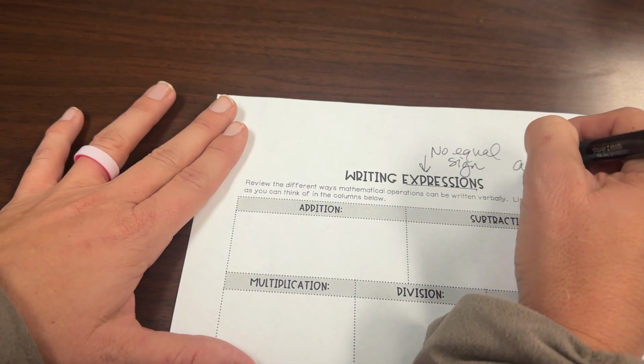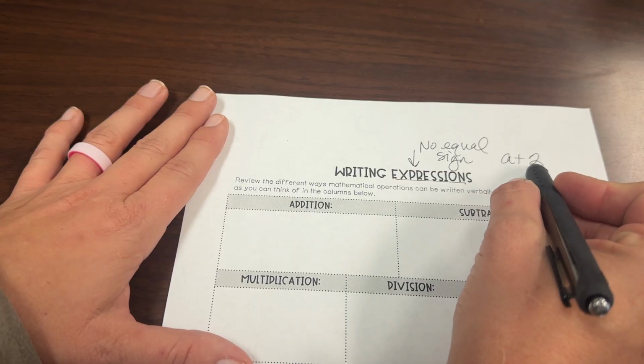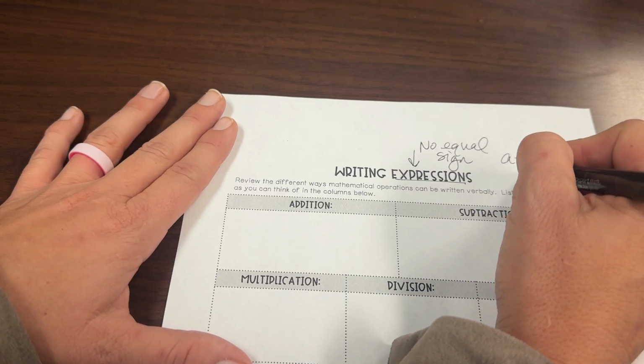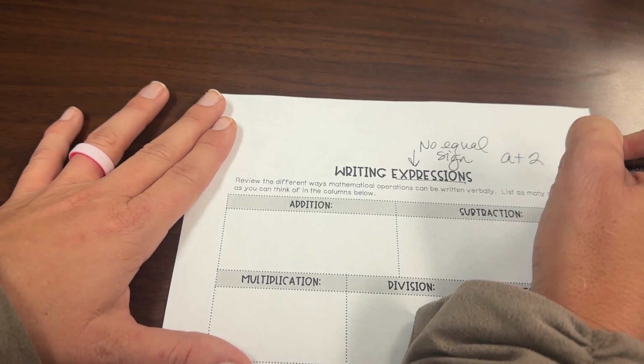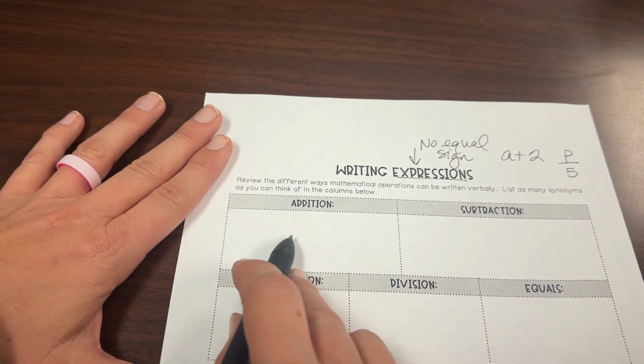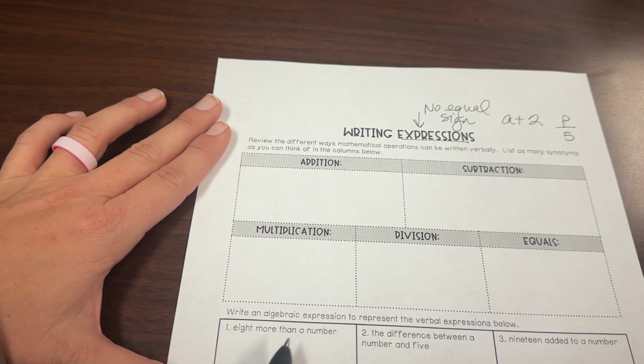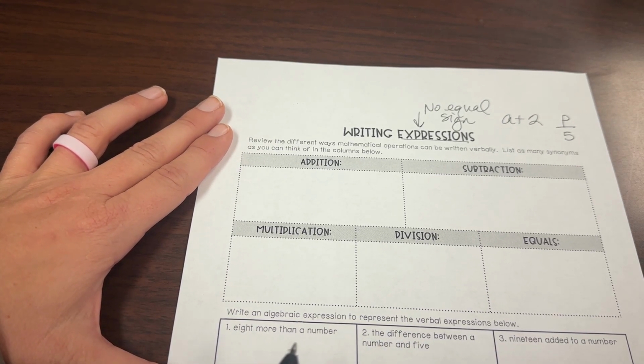All right, so for example, a plus 2, that is an expression. That's an algebraic expression because it has a variable and a constant. Or we could have p divided by 5. That could be an expression. So we're going to talk about words that we might have that would help us go from words to expressions. So some of these words are going to help us.